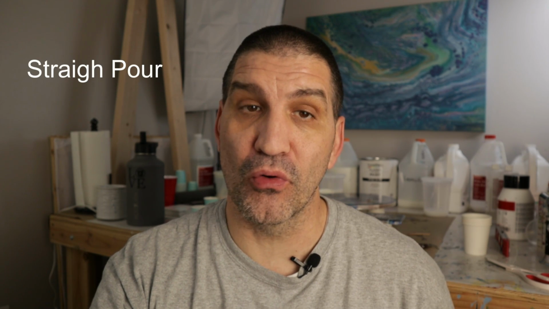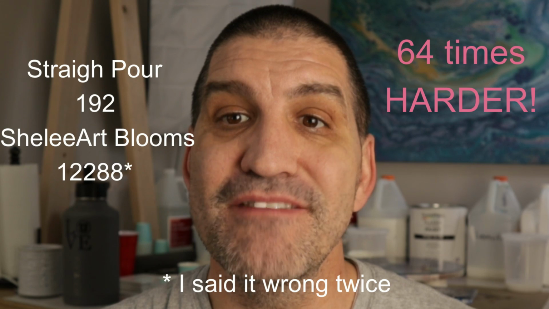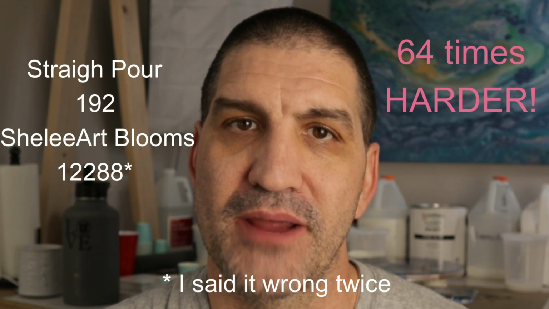12,228. These numbers are just relative difficulty, which means the straight pour is a 192, and the Shelly Art Blooms is 12,248. That is 64 times more difficult than the straight pour. Granted, this is a very simplified model to predict the difficulty of a pour. However, even with that being the case, it's no wonder so many people struggle with the Shelly Art Blooms and swipes technique. Every one of those variables needs to work together with one another to make sure that the results are in line with your expectations.